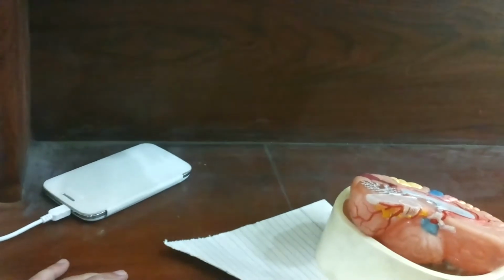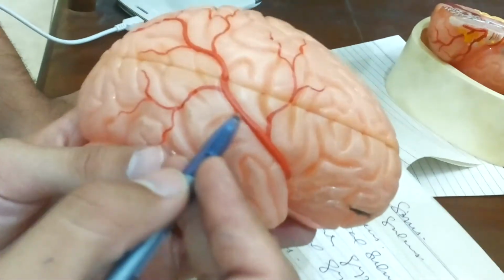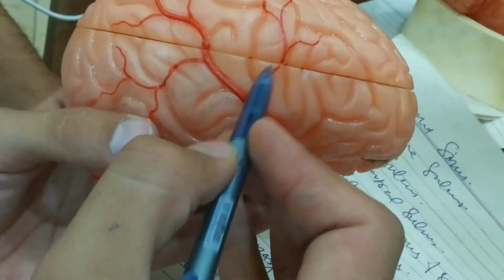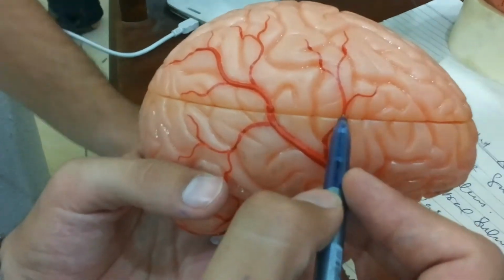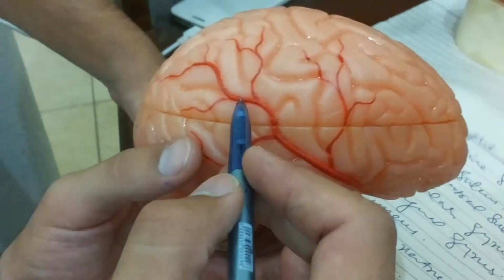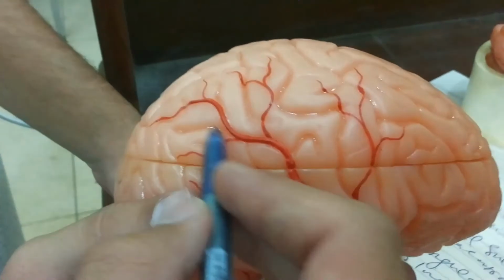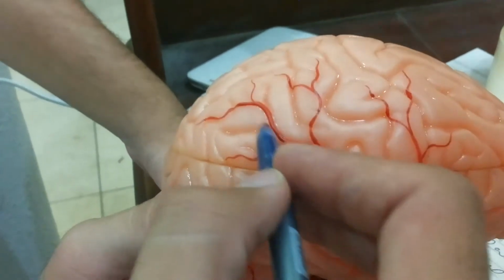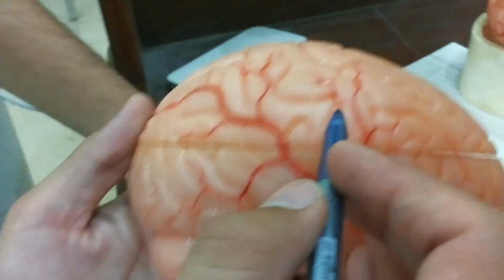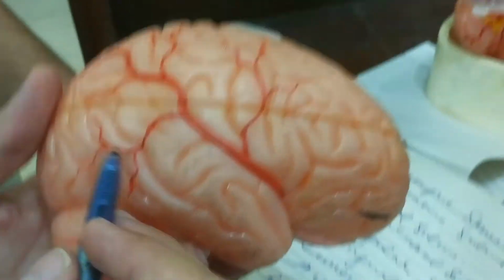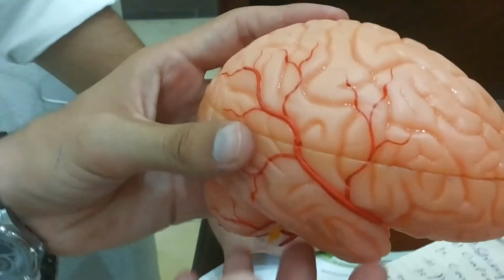The middle cerebral artery, giving off central sulcal arteries, the posterior parietal arteries, the prefrontal sulcal arteries, and the occipitotemporal arteries. So this was it. Thank you.